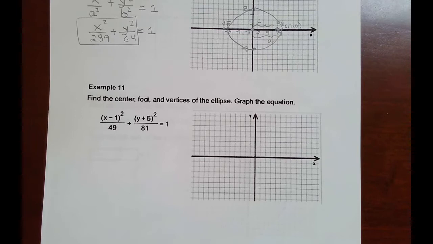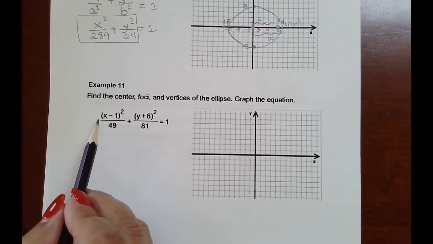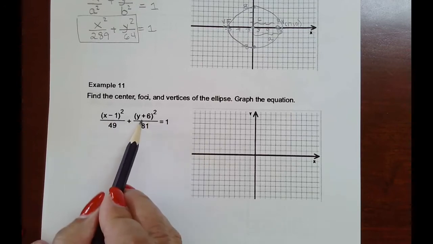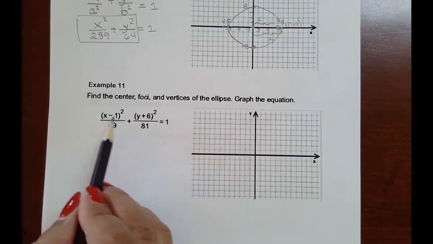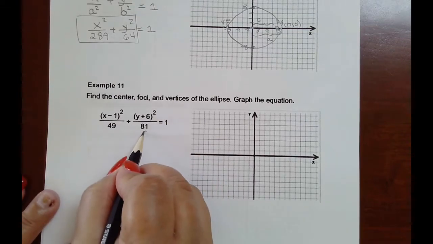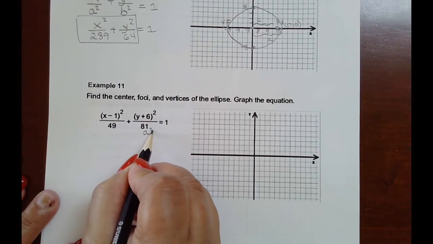Number 11, we finally start to get to the ellipses where the center is no longer at the origin and instead it has been shifted, which you can tell by the fact that there are numbers either added or subtracted from the y values. You can see that they're in parentheses. Remember what the formula starts off as. Now in this particular problem, this has to be the a squared value.